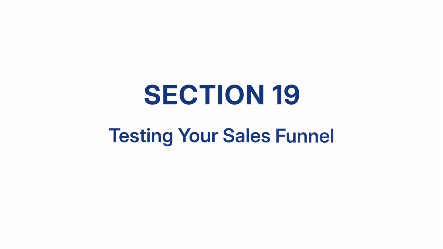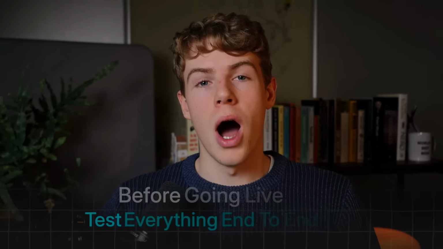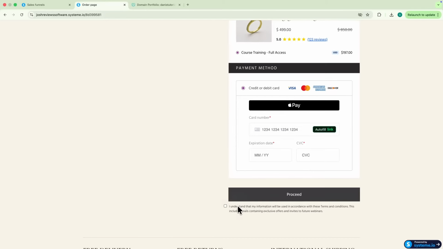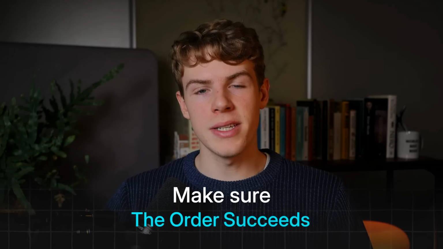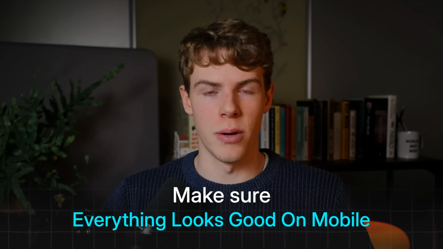Section 19, Testing your sales funnel. Before going live, test everything end to end. Opt in as a lead, check that the email sequence triggers, go through the sales page and make a test purchase. Make sure the order succeeds, emails come through, course access works, and everything looks good on mobile.